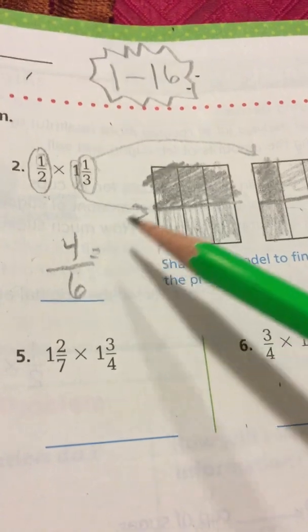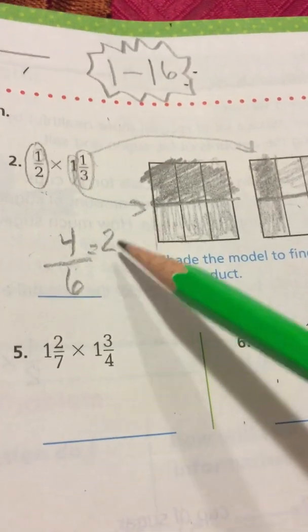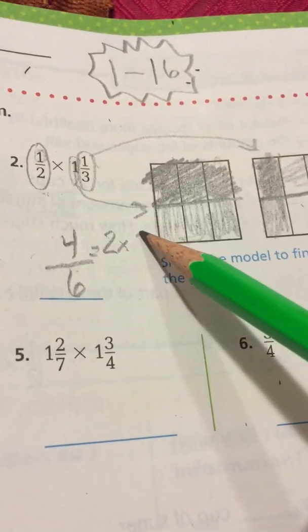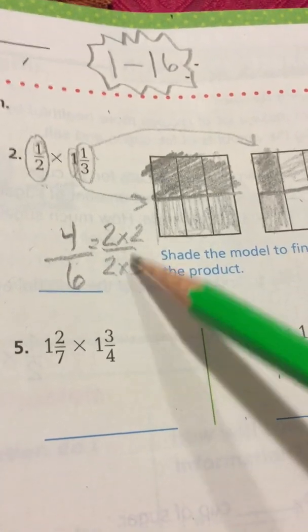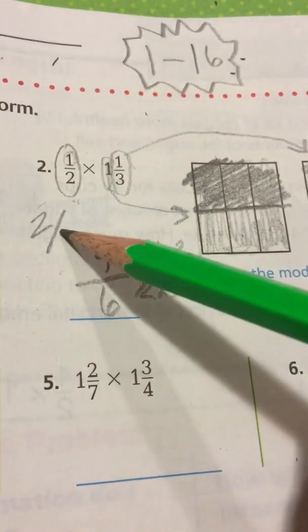This can be simplified by 2. Remember McGlover? 2 times 2 is 4. 2 times 3 is 6. Cross out the like factors. Our answer is 2/3. Now, am I correct? Yes. And as you see, I shaded correctly too.